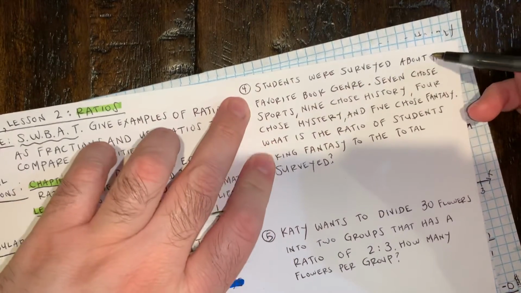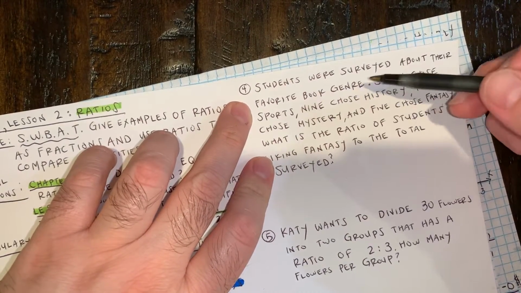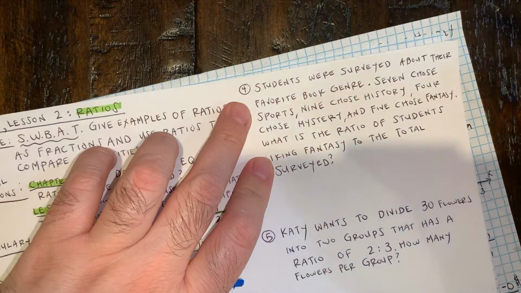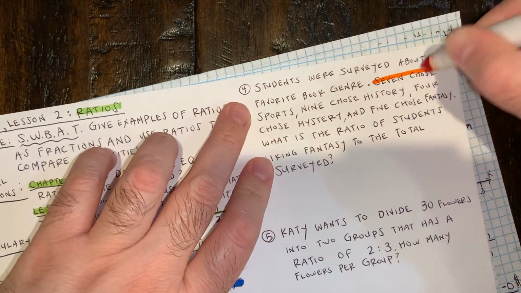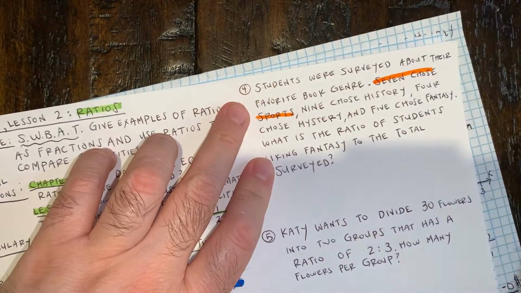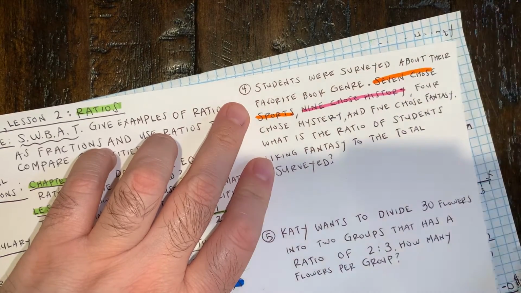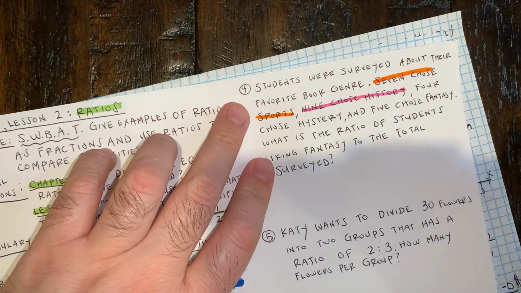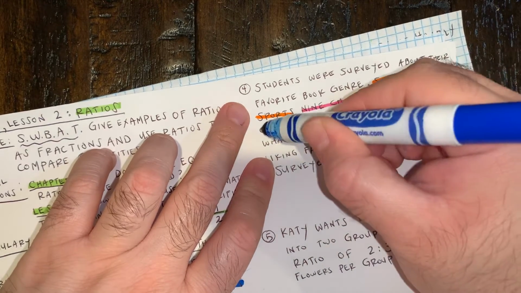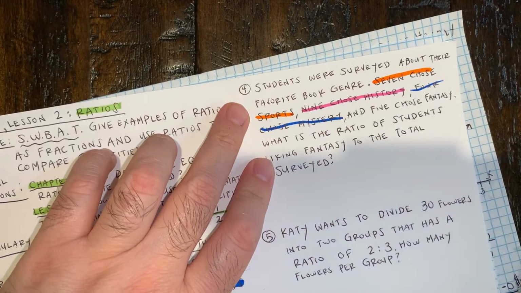Okay, students were surveyed about their favorite book genre. So let's figure out. 7 chose sports. 9 chose history. 4 chose mystery.